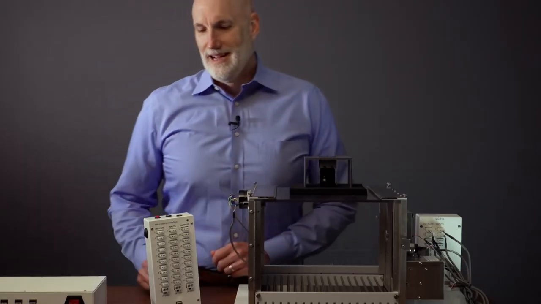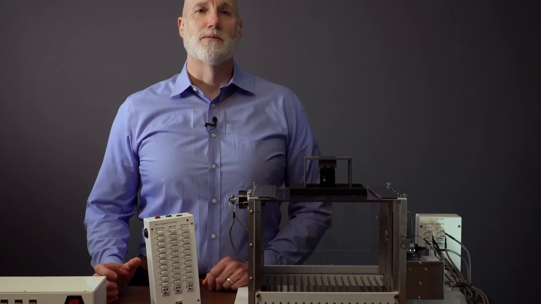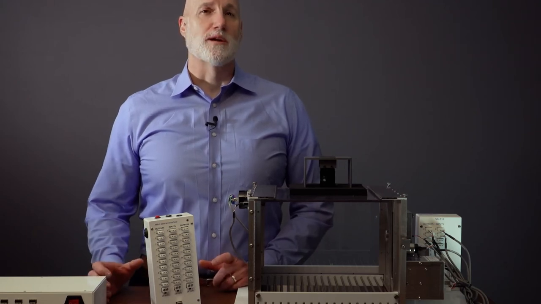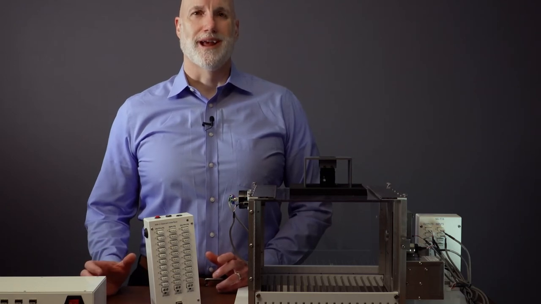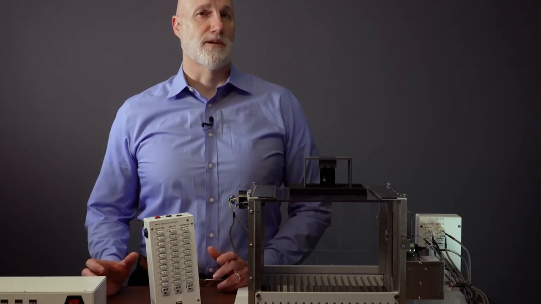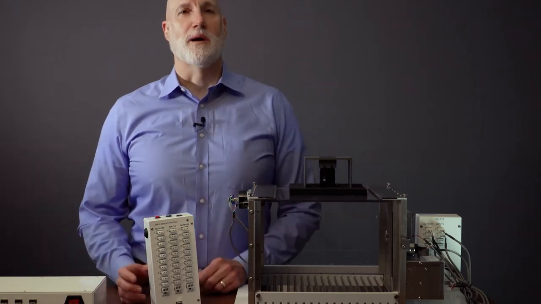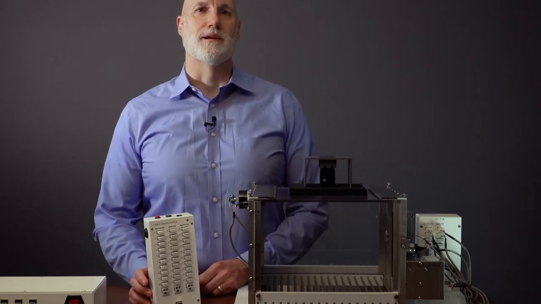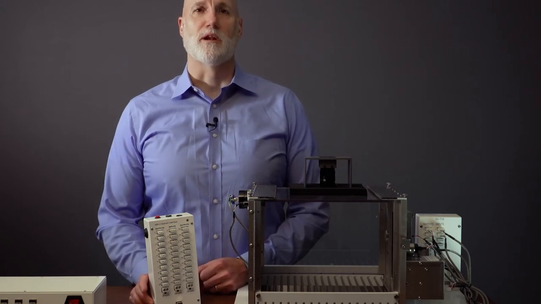All 3 of these devices will be set up the same way within ANY-maze. Although we'll be focusing solely on MedAssociates here, know that Coulbourn and Lafayette instruments will be configured the same way within the software.